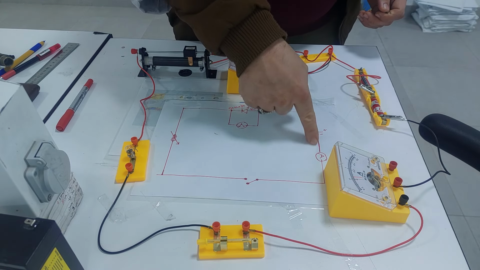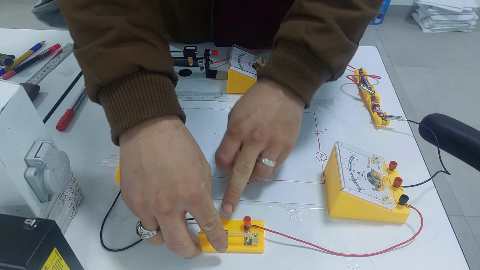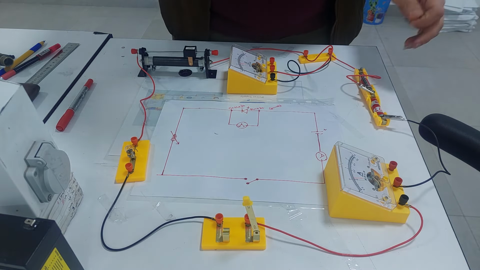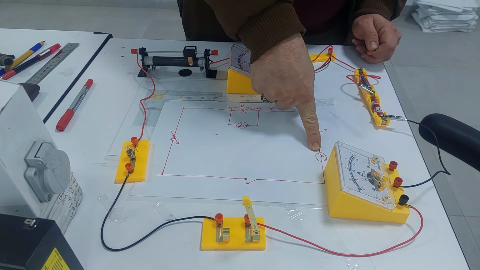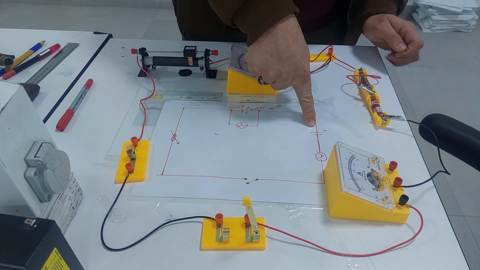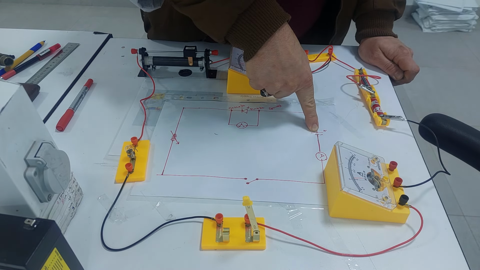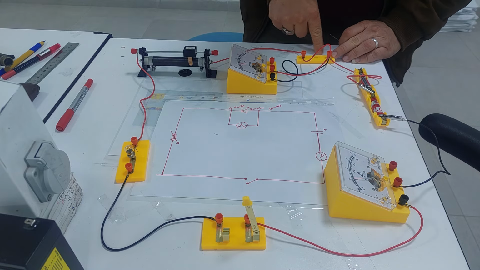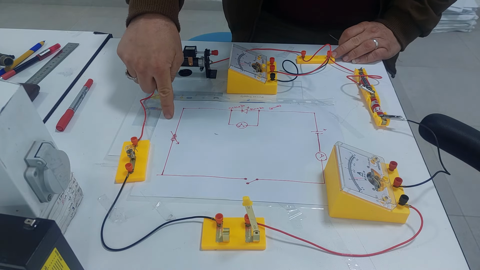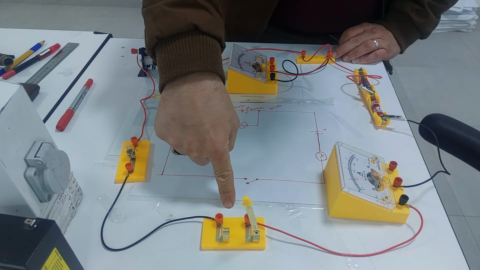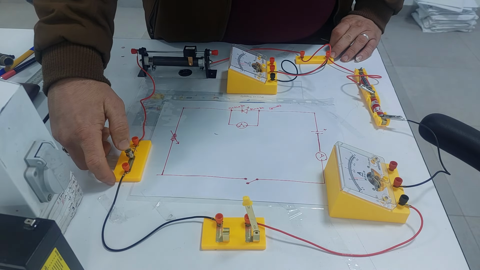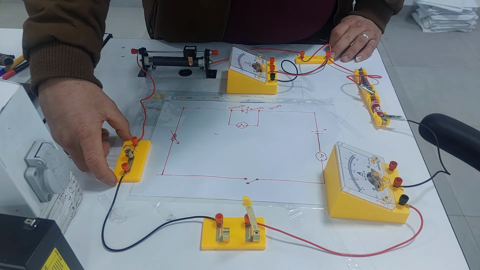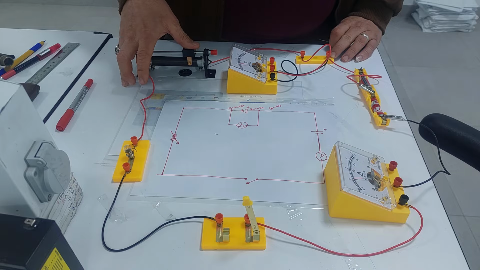Now, according to the circuit, this is the key. Let me open it. We have an ammeter in series connection, a power supply or battery, a DC electric source. After that, my diode, here the cathode and anode. After that, the rheostat, and then back to the key. I put this in to make the idea of increasing or decreasing the resistance clear.